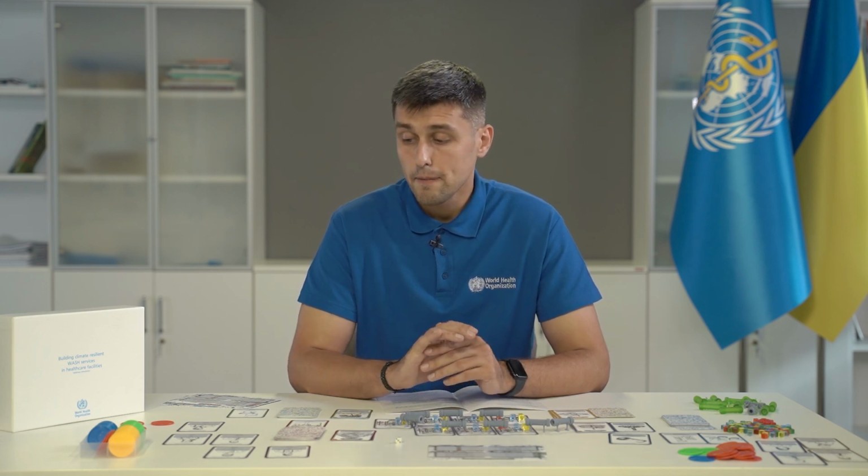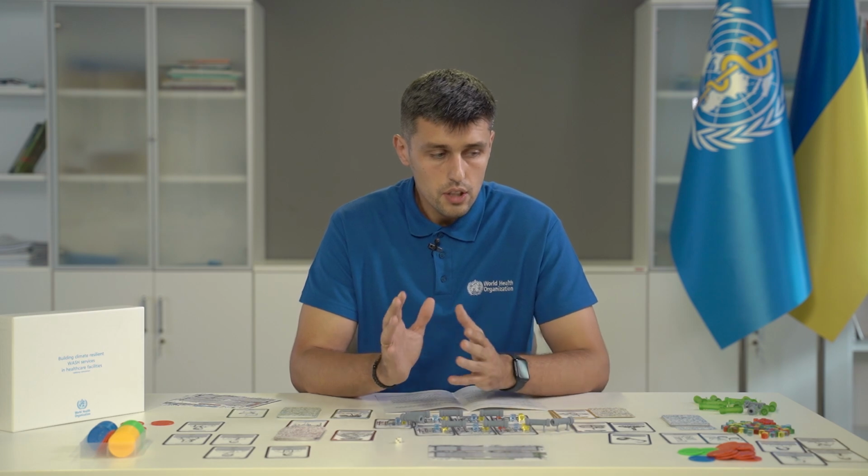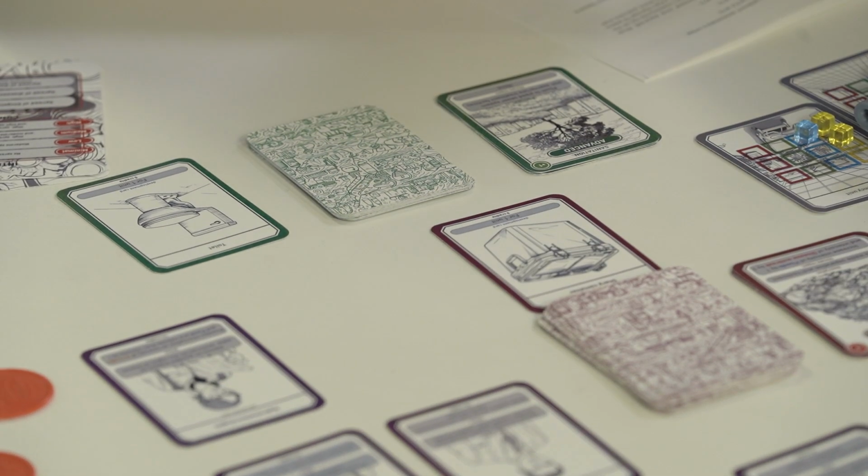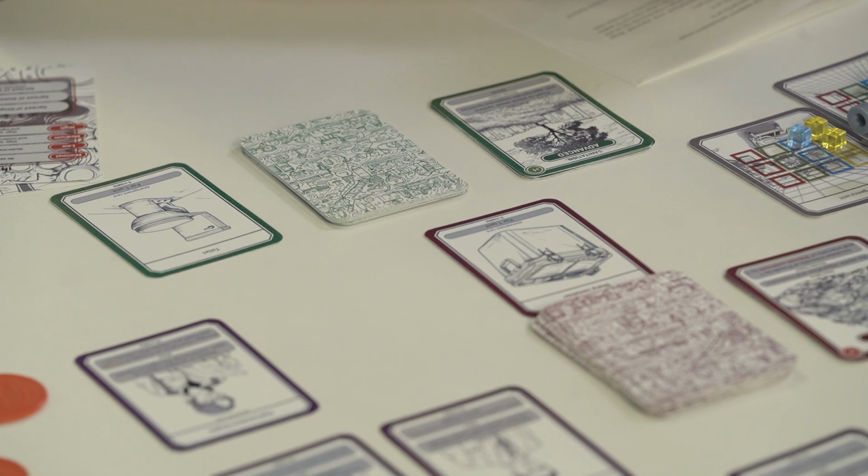Also, the prices can be adjusted to the prices that you have in your country. So you are free to adjust the prices for the development and not to use the standard ones if you wish to.